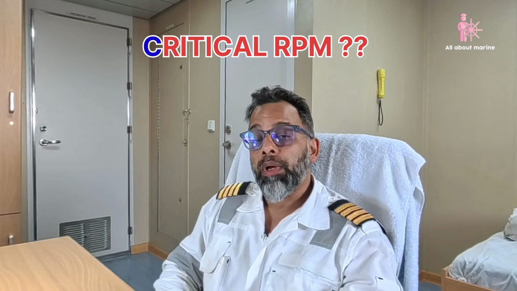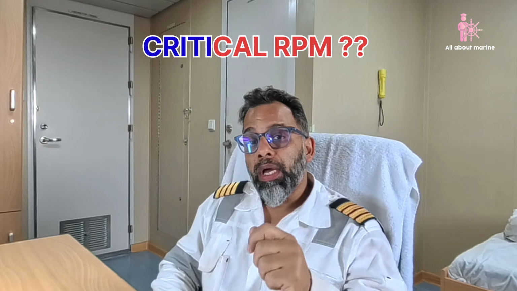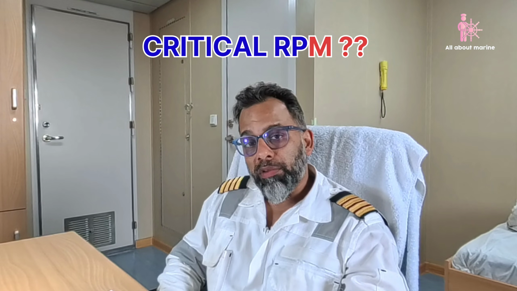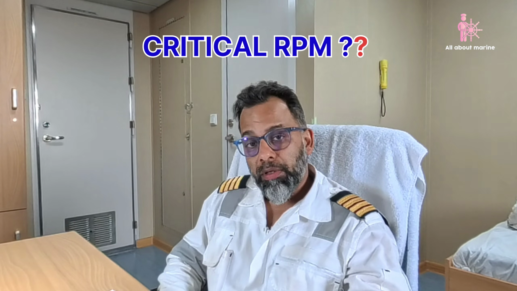Because this is the critical RPM. Now what is critical RPM? See, every object has a natural frequency at which it vibrates. So the shafting system of the main engine of the ship has a particular natural frequency at which it vibrates. And when our engine rotates, it has got a vibration frequency.